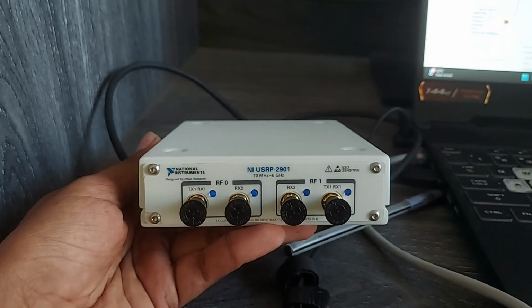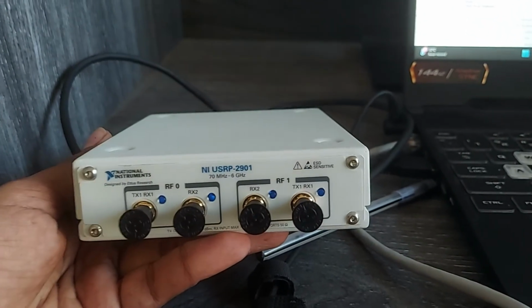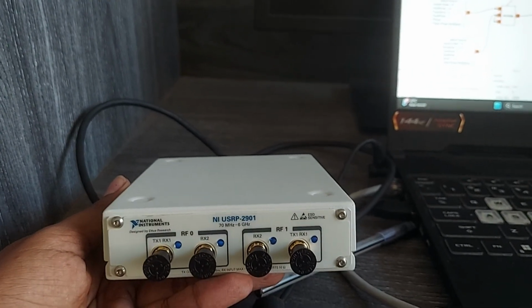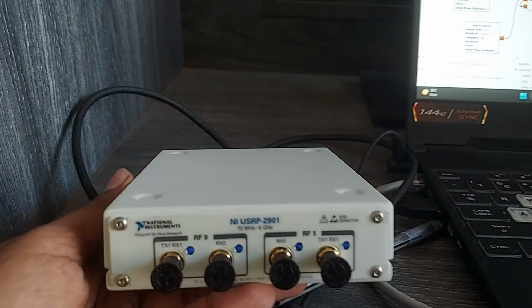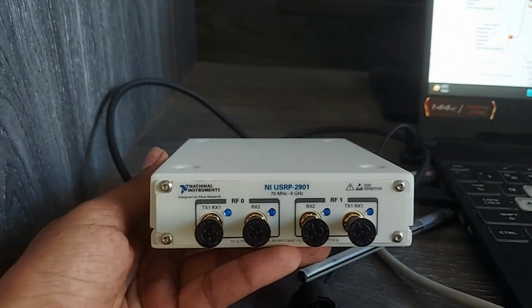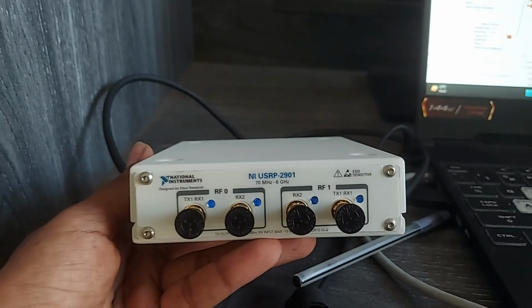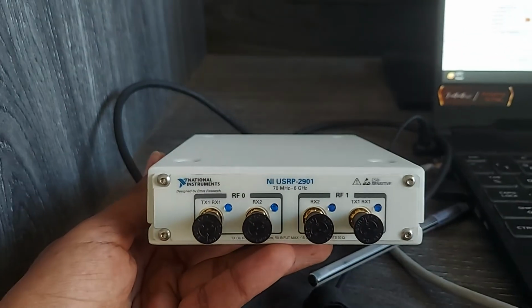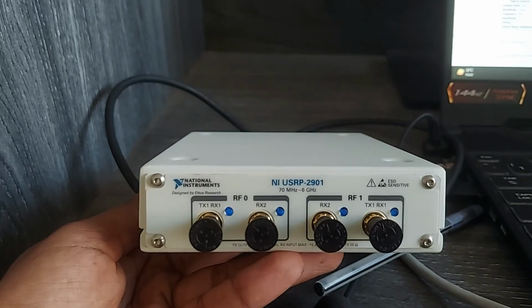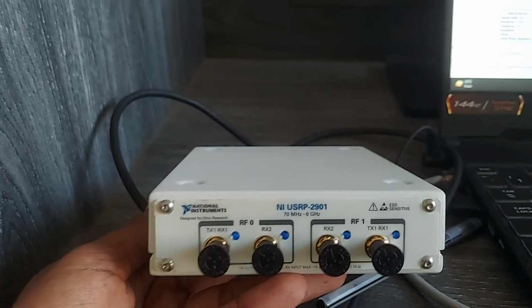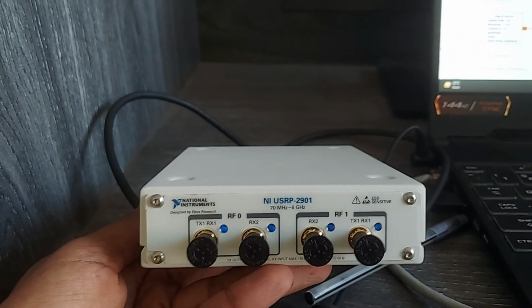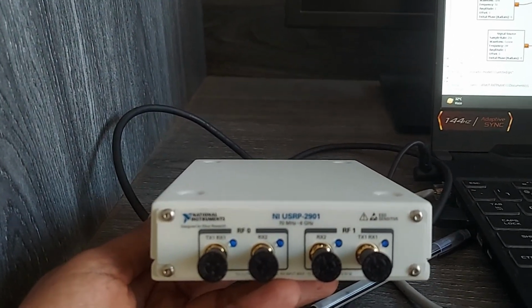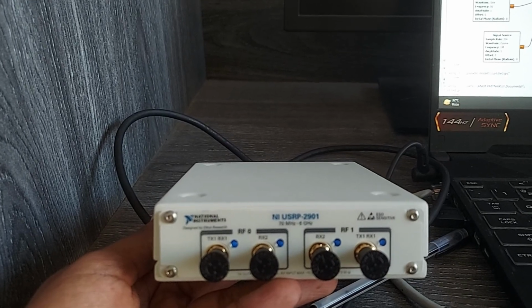Currently I am working on the hardware implementation part, and my whole team is working on the model in GNU Radio. I will give you a bit of introduction about this model. This is the NI USRP-2901 by National Instruments. It can support 70 megahertz to 6 gigahertz, so we can easily implement our model which can convert L band to C band and C band to L band.